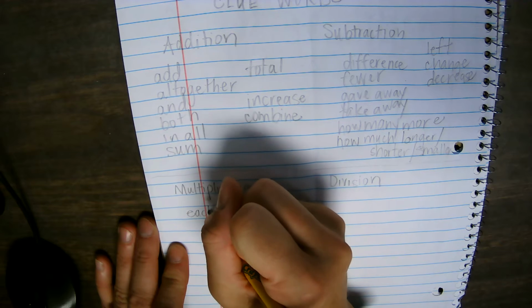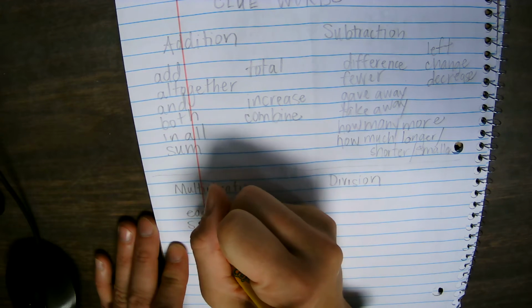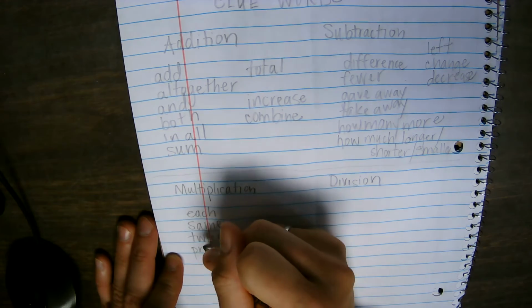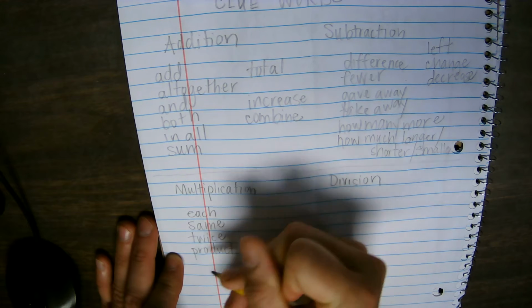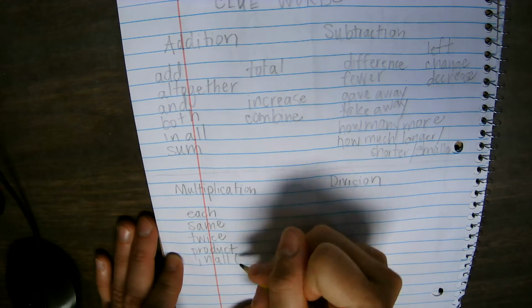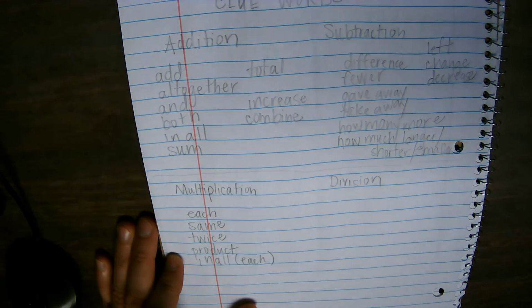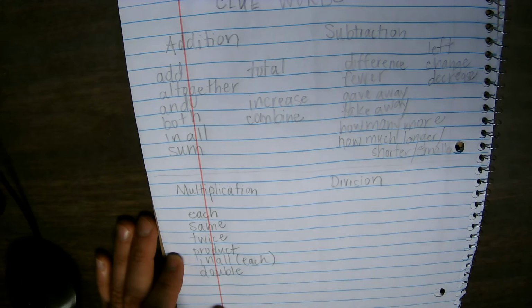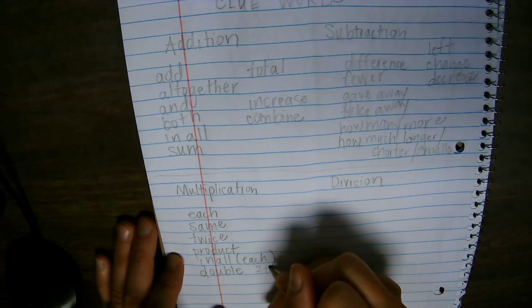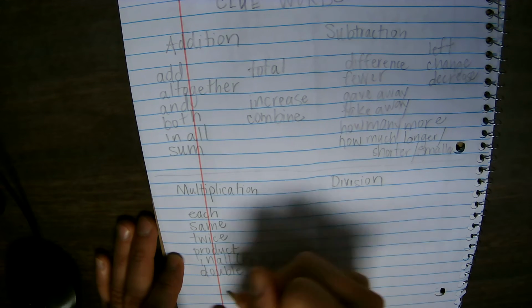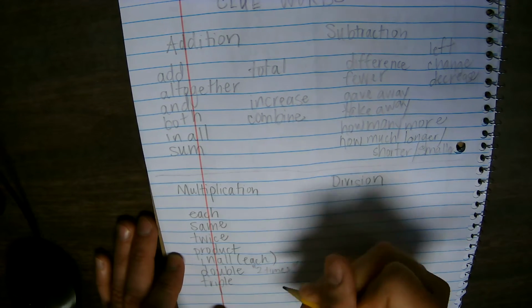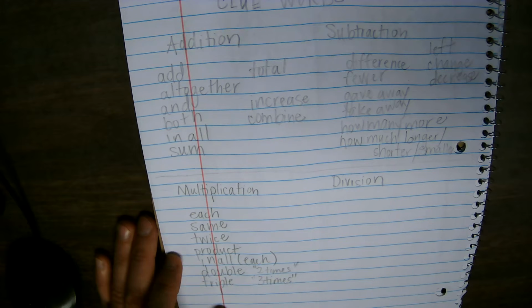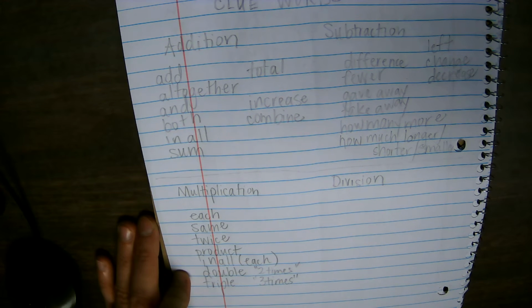Multiplication, sometimes when we see each, same, twice, the product, in all, right? When we know what each equals and want to know how many are in all, double. Now remember, double is like 2 times, right? Same with seeing triple. Remember, triple means you're going to do 3 times. Sometimes that is a big holdup with some of my students, so it may be with you too.